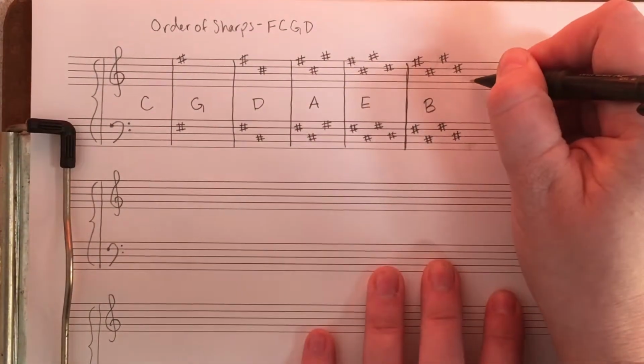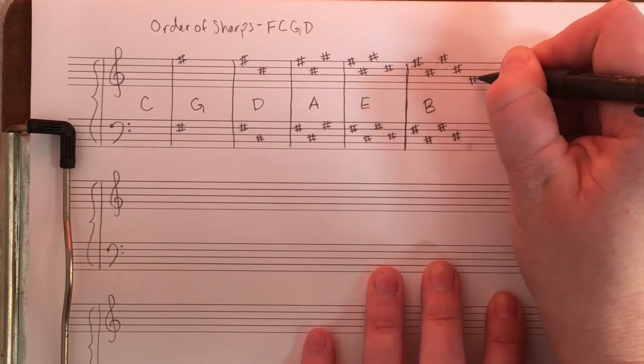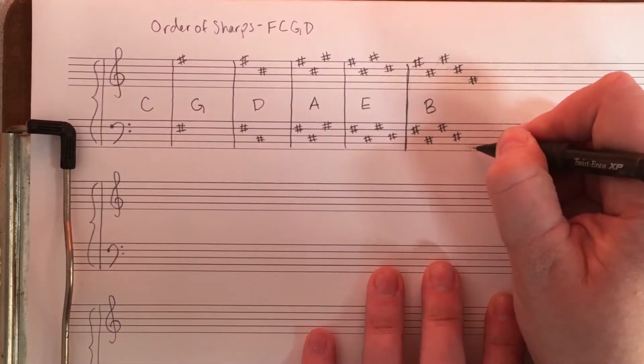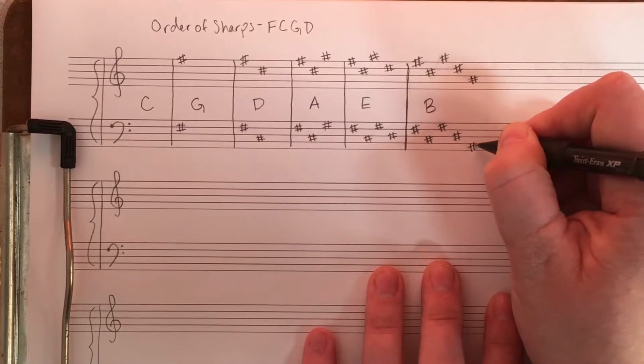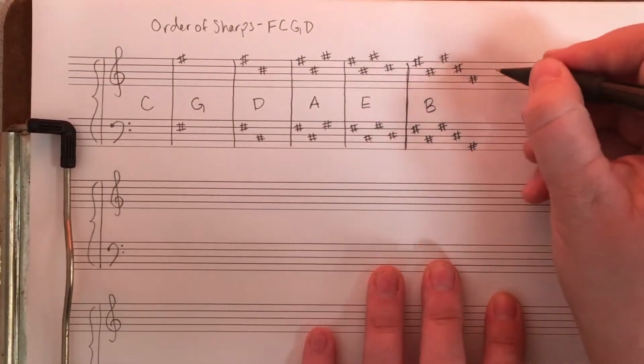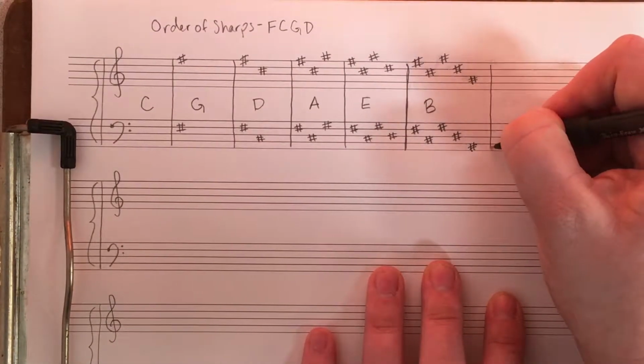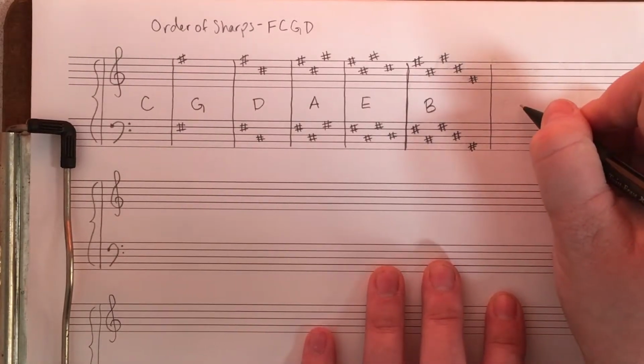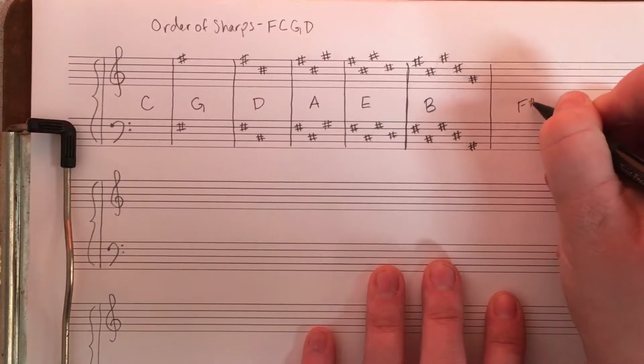A sharp in treble clef goes on the second space, or A4. In bass clef, it goes on the first space, or A2. And draw a vertical line to separate. Okay, now we're going to do the key signature of F sharp major.